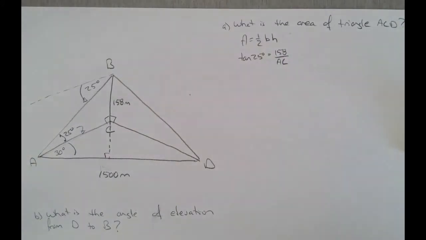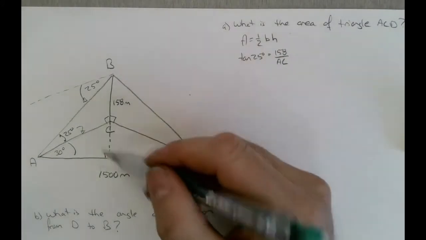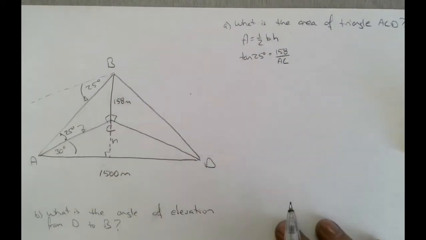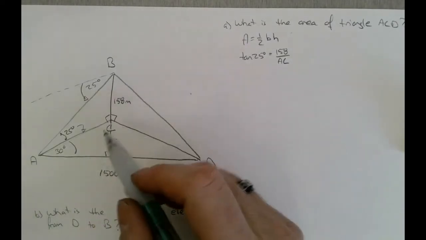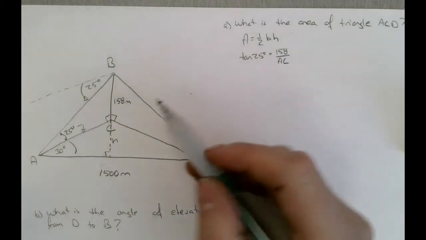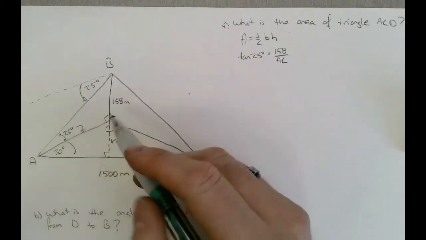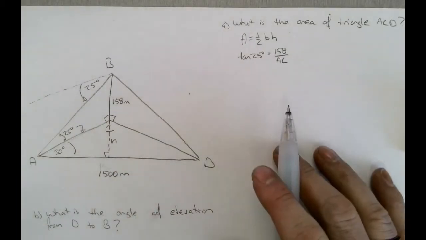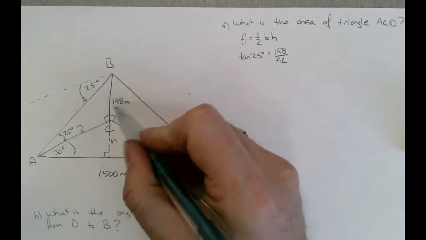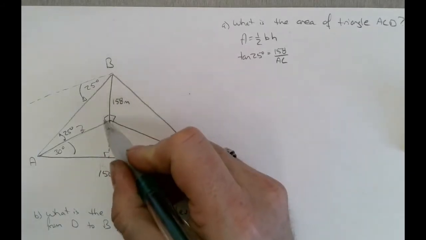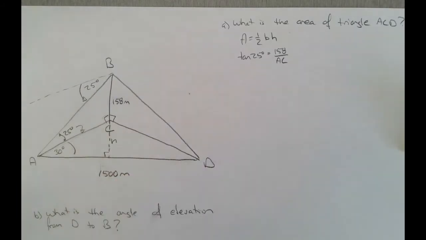Now, you might be wondering, well, why am I doing that? I'm trying to find the height here of this triangle. Yeah, I am. But the majority of the information that I'm given right now is about this triangle up here. In fact, it's the one that I can do the most work with because I know this side length is 158, I know this angle is 90, and I know this angle is 25.